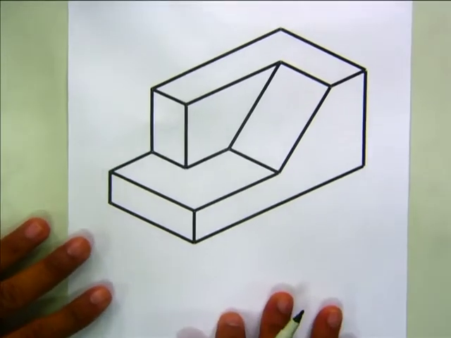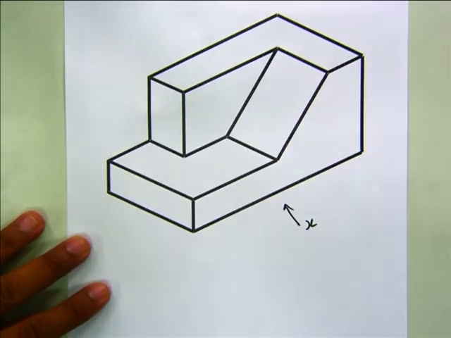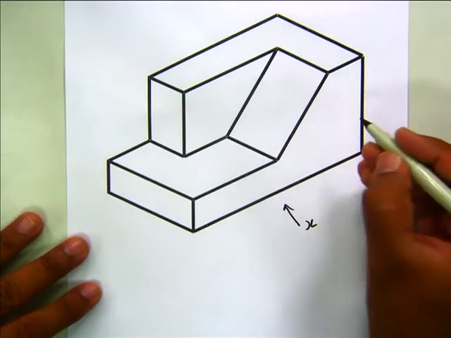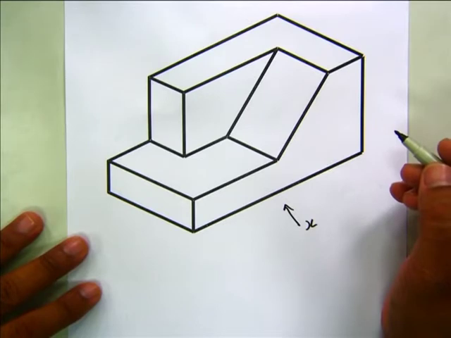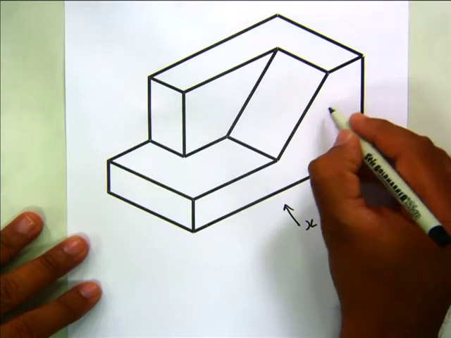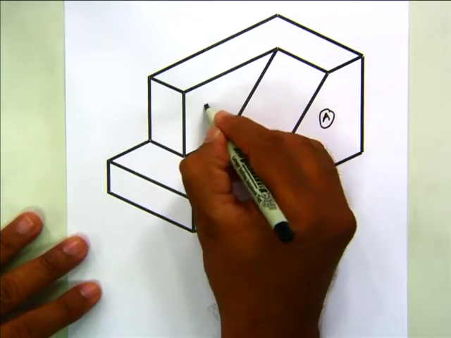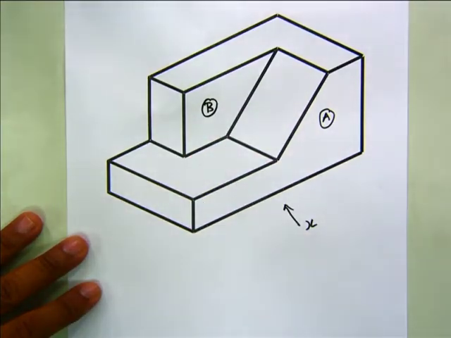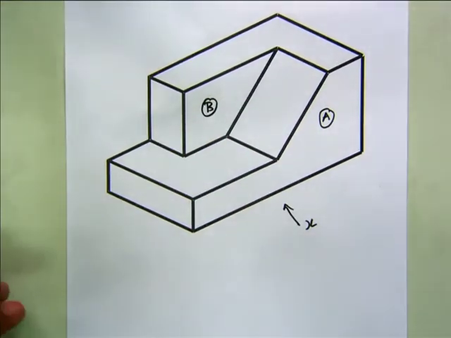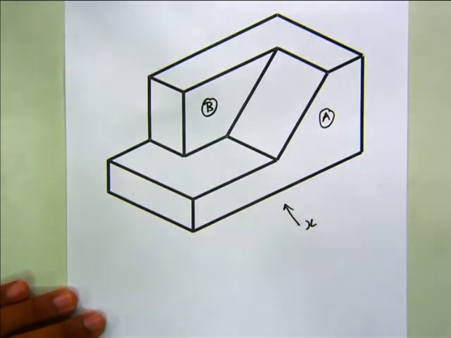Again we are viewing from X. What can we see from X? Let us say when we are viewing from X, we can see this, that is A, and this space, that is B. Let us have a quick view.